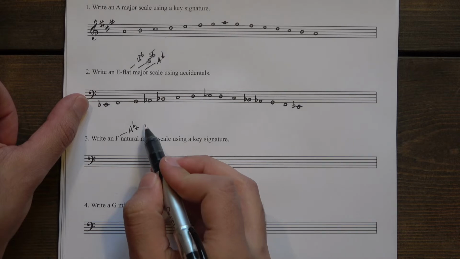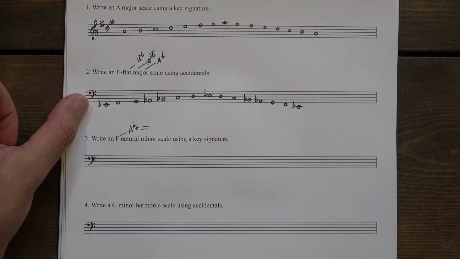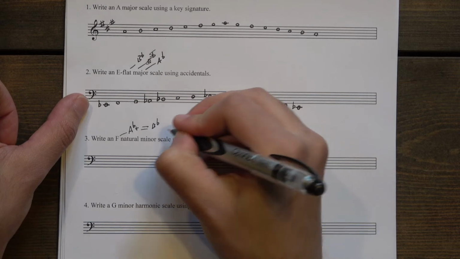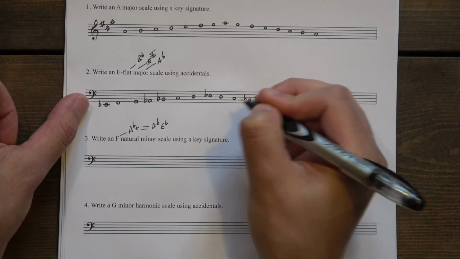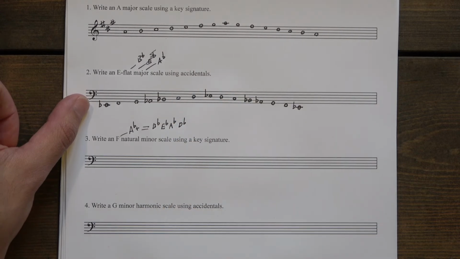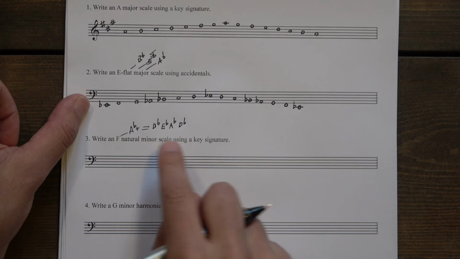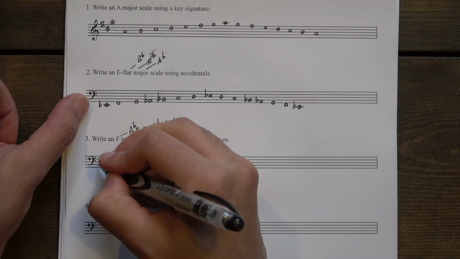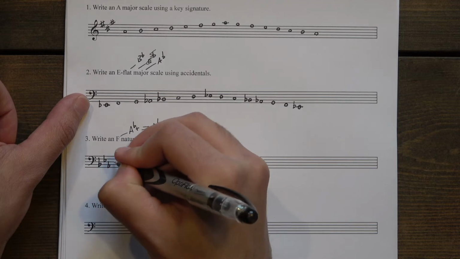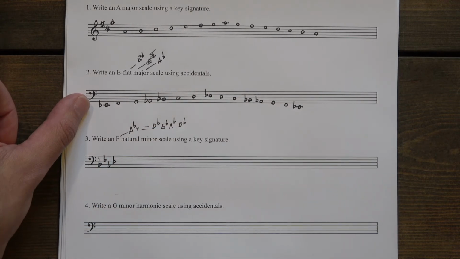And because you've memorized your key signatures, you know that A flat major has 4 flats: B flat, E flat, A flat, and D flat. Okay, so let's write the key signature. B flat, E flat, A flat, D flat. There it is.